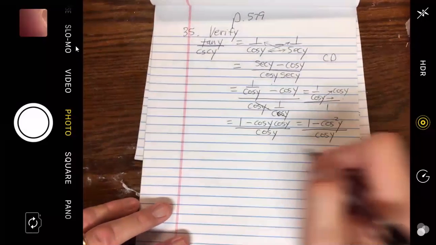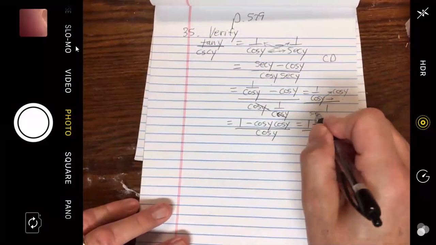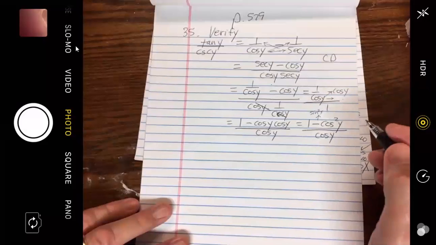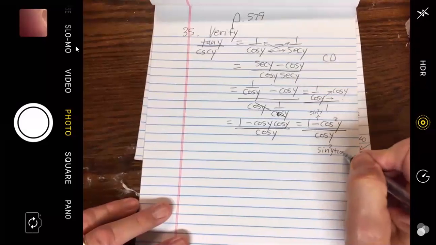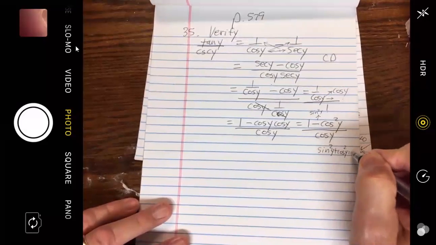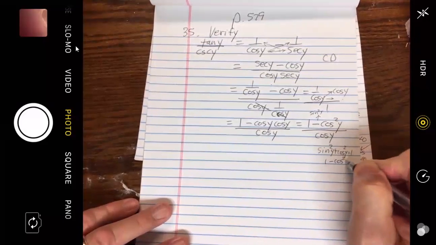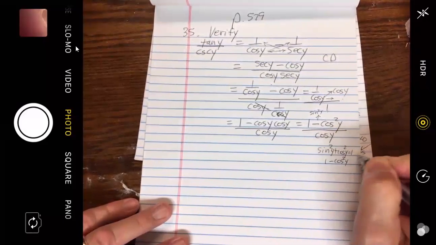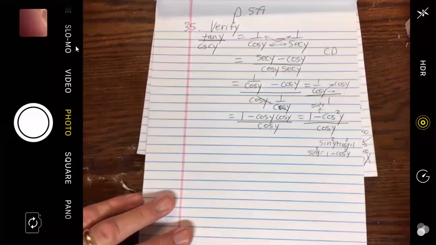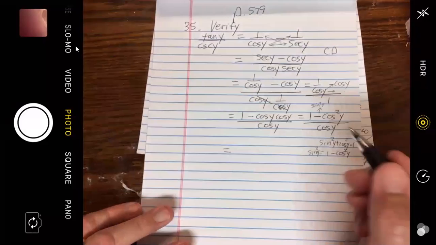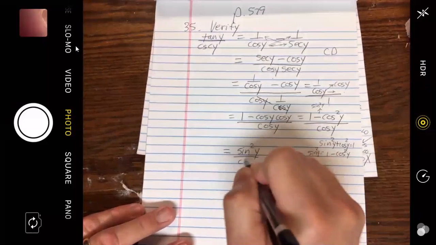Well, I hope you know a 1 minus cosine squared y is equal to a sine squared y. Again, coming from sine squared y plus cosine squared y is 1. So 1 minus cosine squared y, move that over, you'd subtract it. That's equal to sine squared of y. So this is equal to sine squared of y over cosine y.